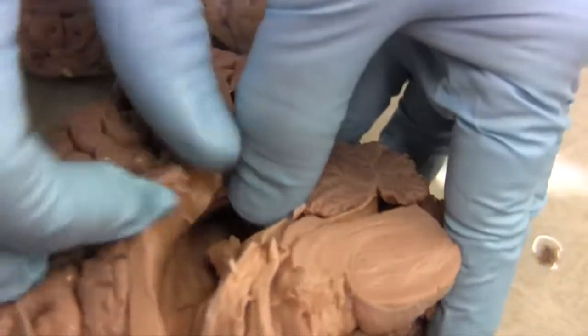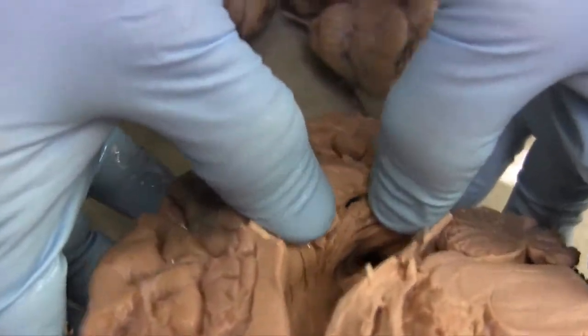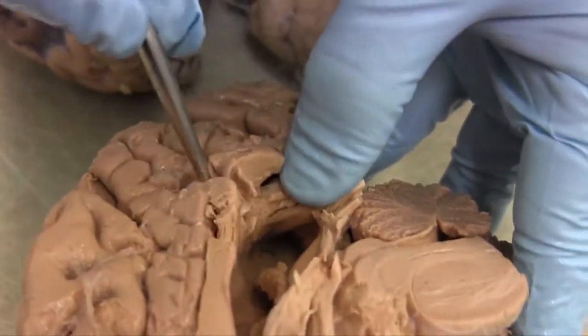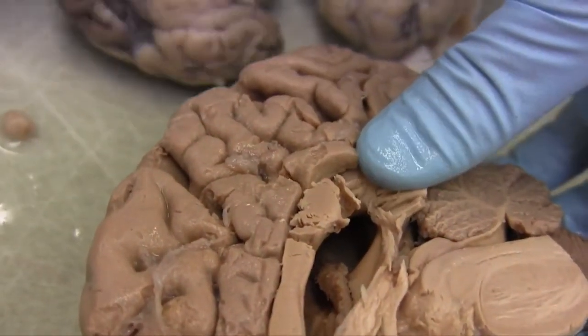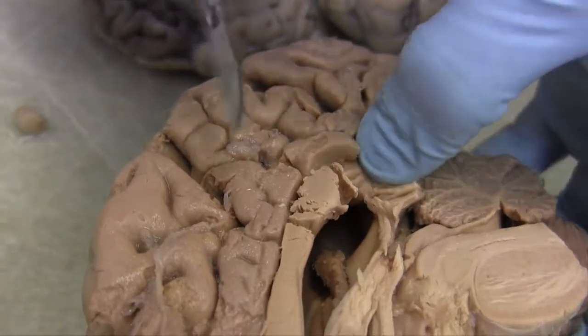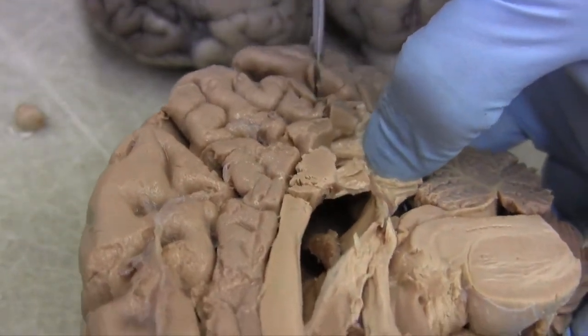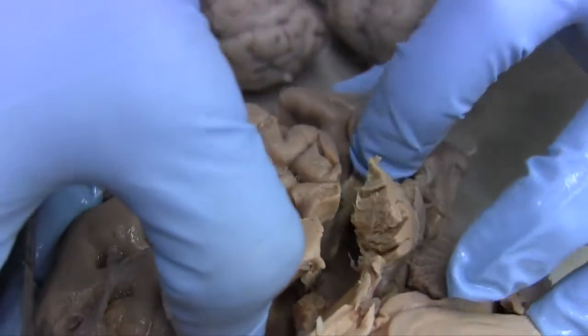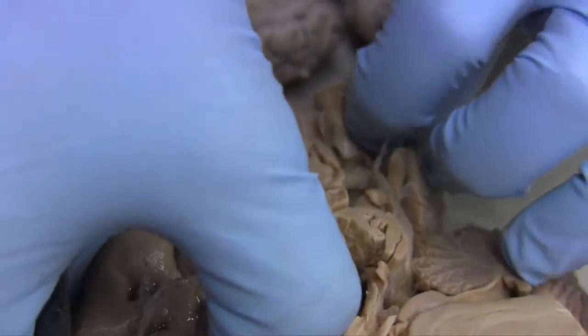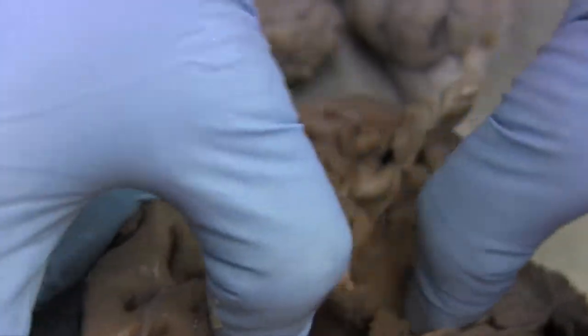I think it's very pretty. And you see it's diving down, but do you see that it dives down and it goes back? And so let's follow it as it goes back. Ooh, look at that. We're going back to the occipital pole.